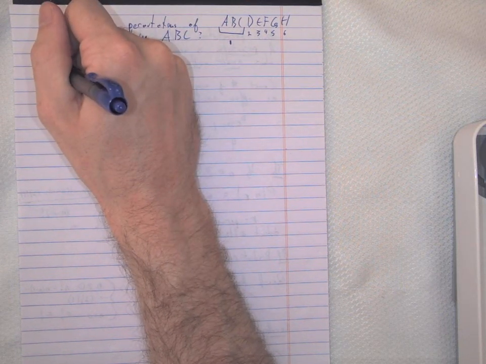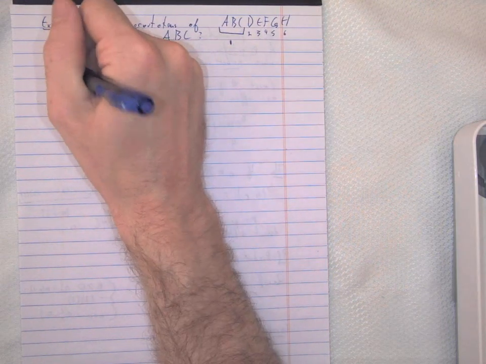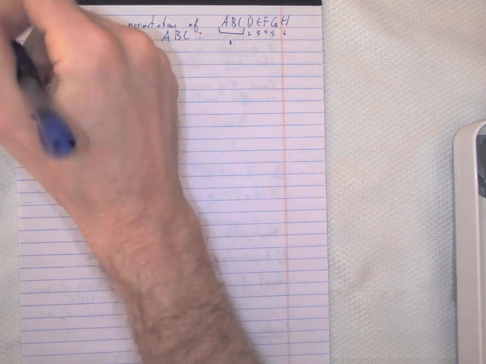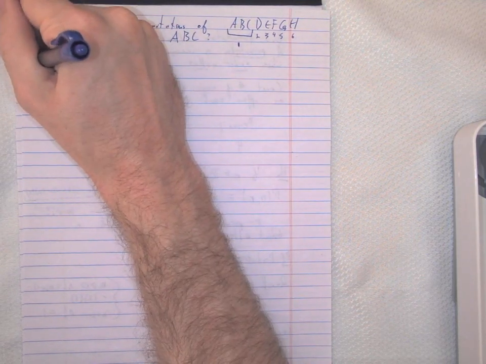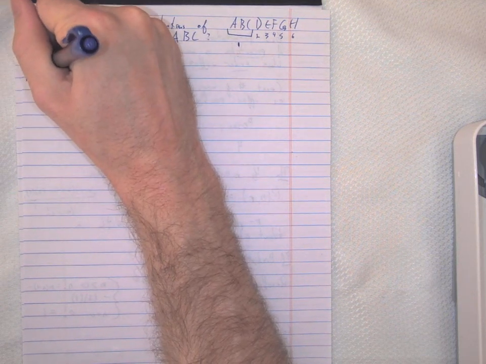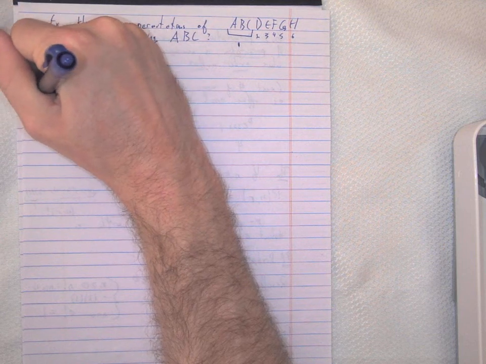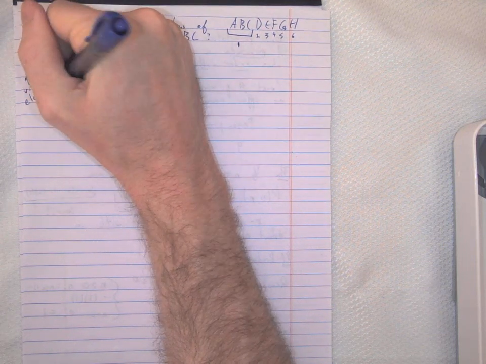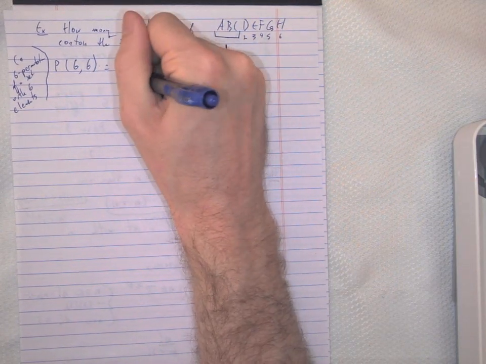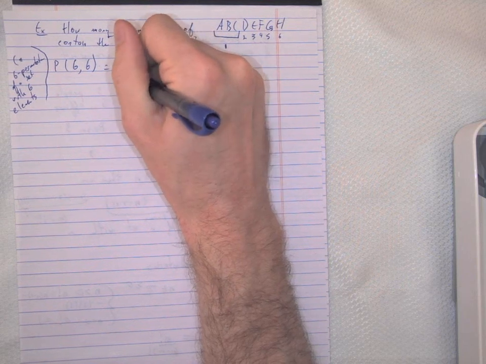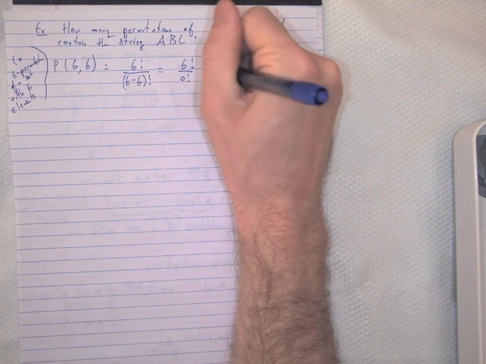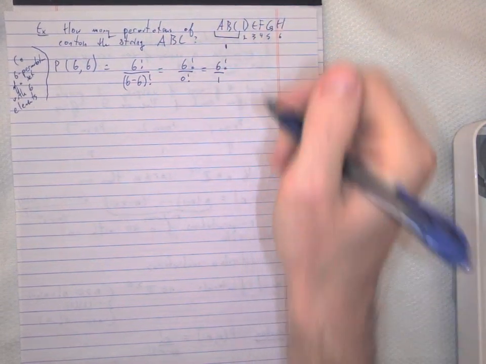So namely, I'm looking for P(6, 6). So this is a 6 permutation of a set with 6 elements. And this is going to be equal to 6 factorial over (6 minus 6) factorial, which is equal to 6 factorial over 0 factorial, which is equal to 6 factorial over 1, which is equal to 6 factorial.